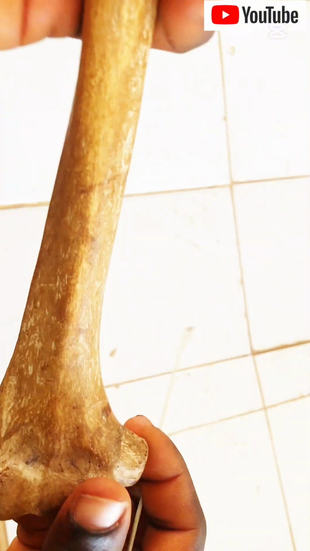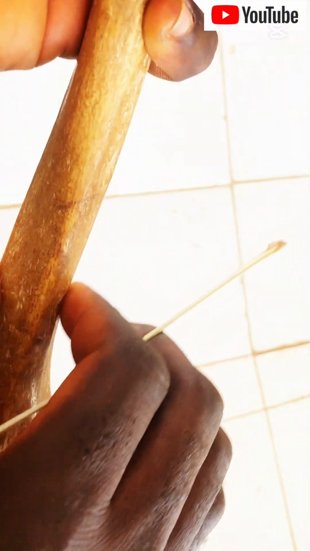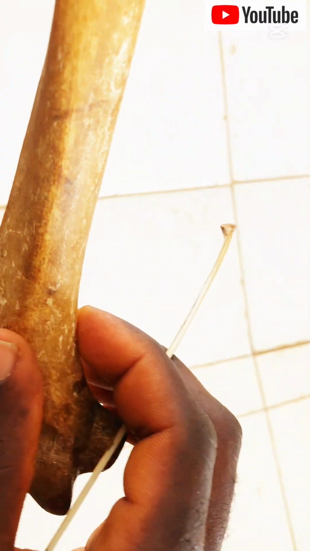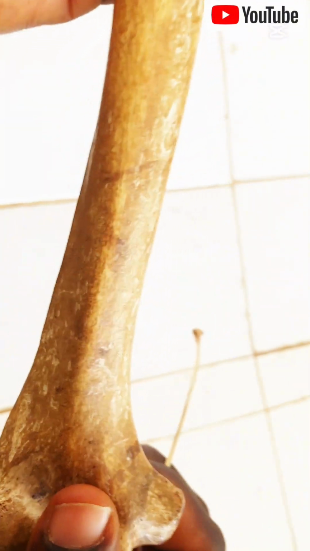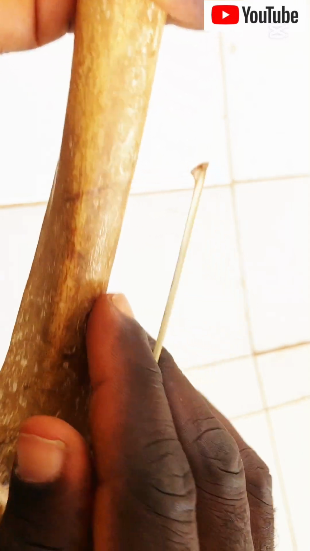Now, a fracture at the ridge of the humerus, particularly the medial supracondylar ridge, will lead to lesion to the brachial artery, which will cause Volkmann's ischemic contracture, because the brachial artery passes downward medially towards this region.